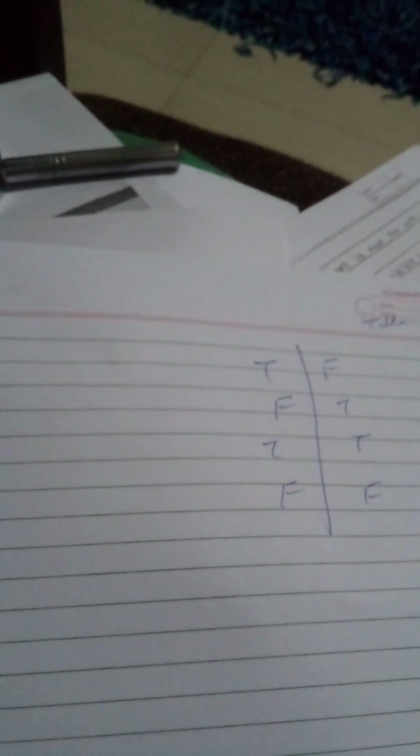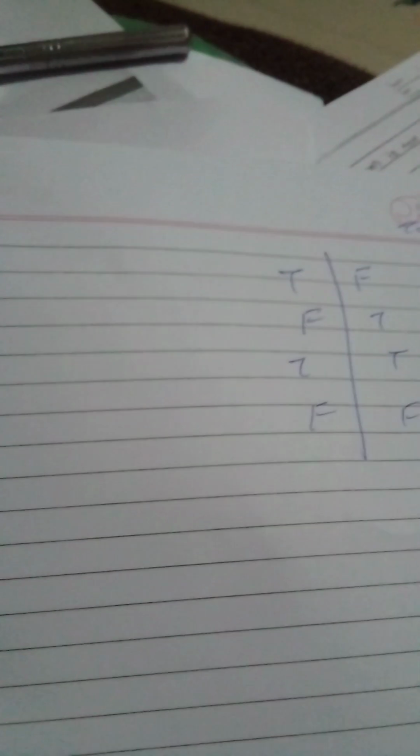Table. AND means both conditions should satisfy.